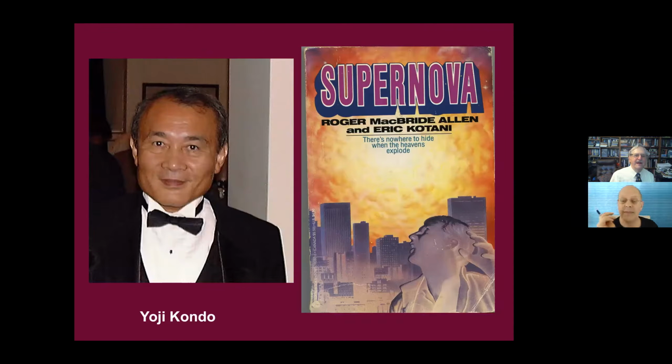Yoji Kondo, the late Yoji Kondo, who was a NASA solar physicist, wrote science fiction under the pen name Eric Kotani. And this is a novel he wrote with a professional science fiction writer called Supernova. It's the only novel I know that has an HR diagram in it as part of what makes up the novel. So that's a collector's item.